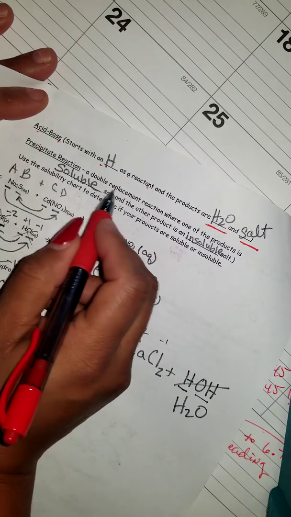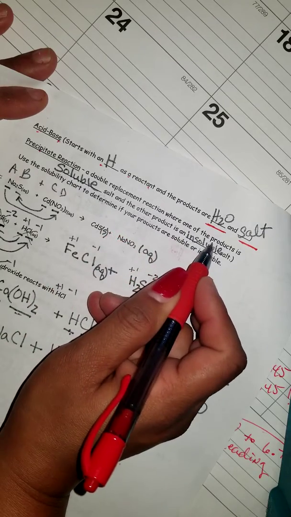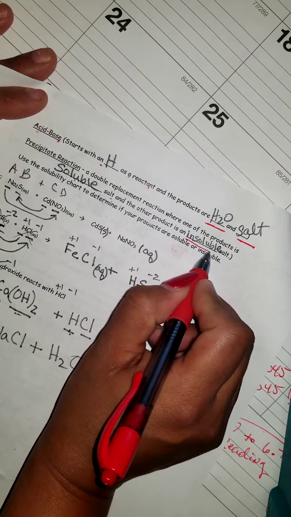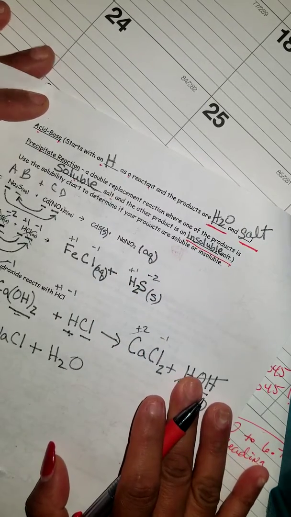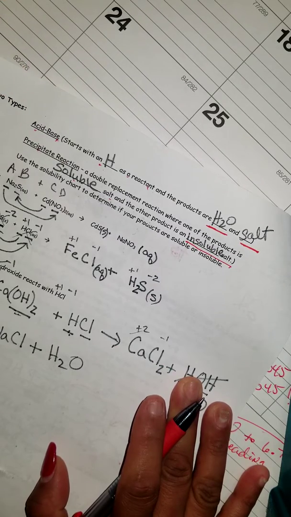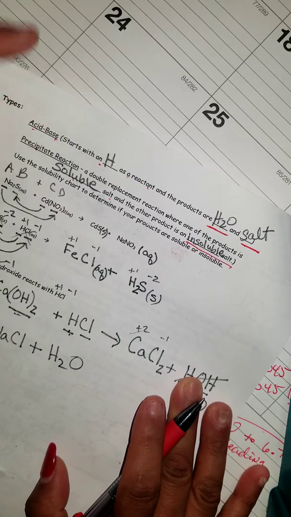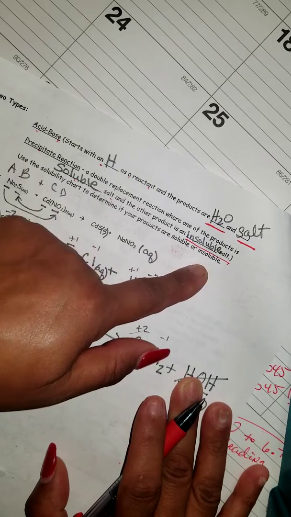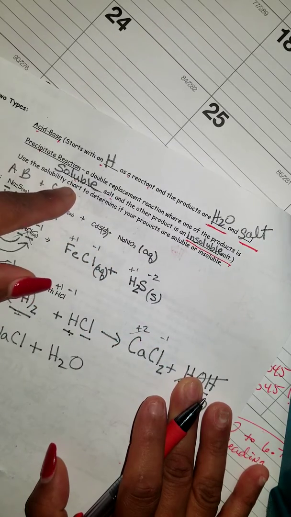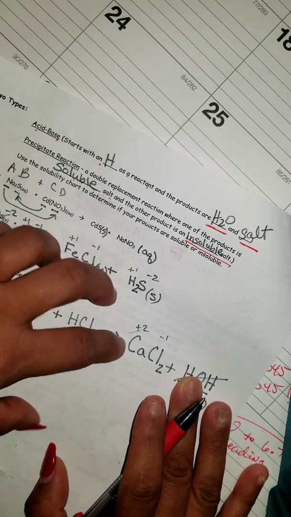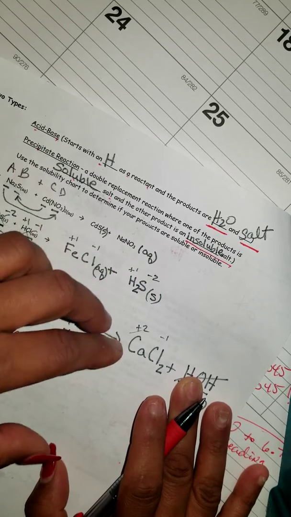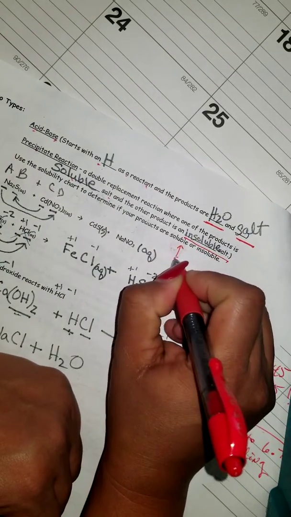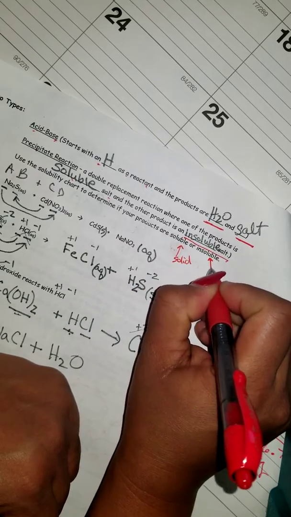A precipitate double replacement occurs where one product is a soluble salt and the other product becomes an insoluble salt, meaning that a precipitate, or a solid, is actually formed. Using the solubility chart from your notes, which you're going to need on the test and quiz, you're able to tell whether the products are going to be soluble or insoluble, which is a solid, or a liquid, right?